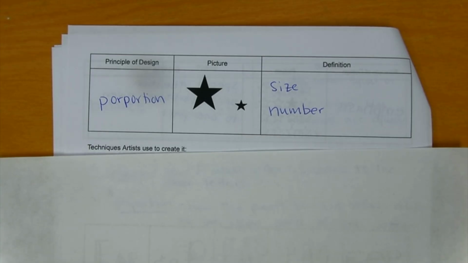We're going to pick up with part 2 of our logo unit. If you missed part 1, go back and watch that video, but we are starting on the page for proportion. So this next page is proportion, and our definition is when we change things having to do with the size of something or the number of something.